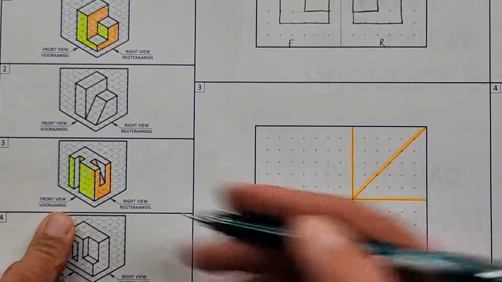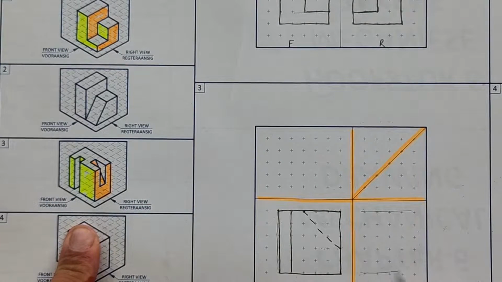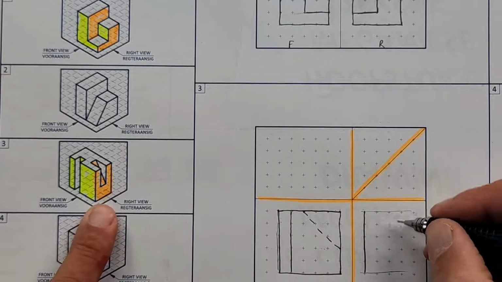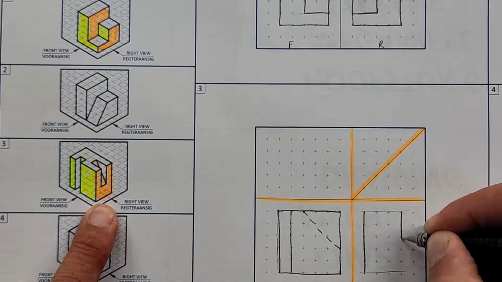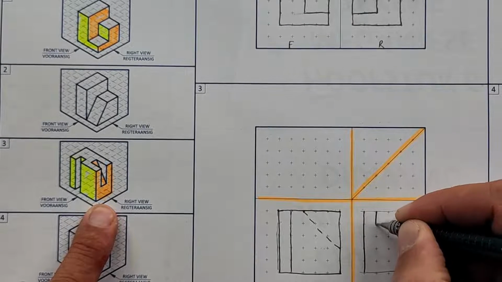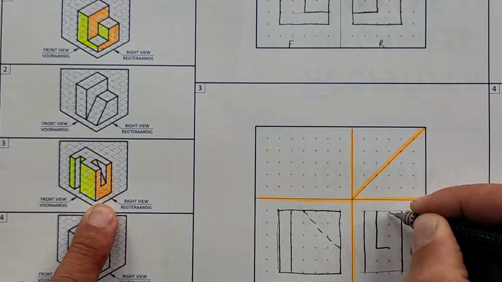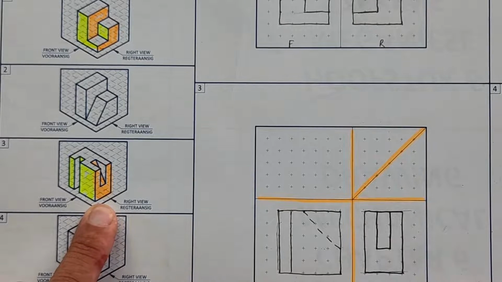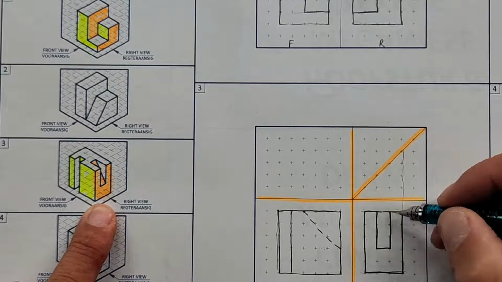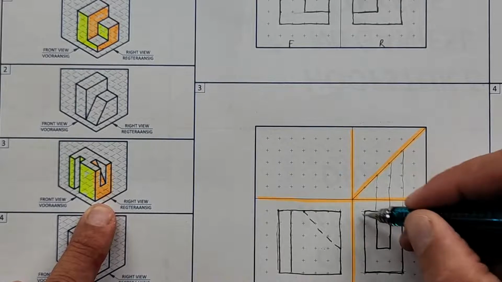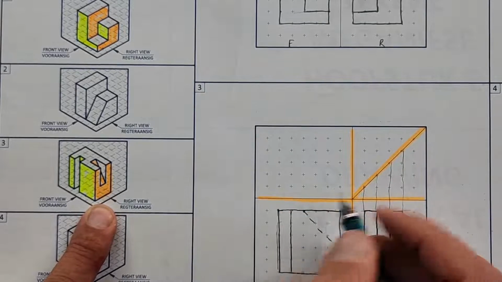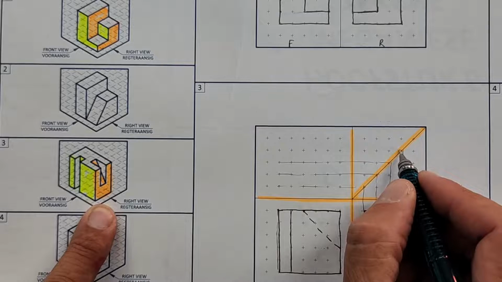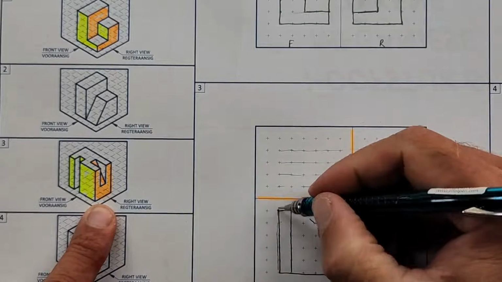Okay, then my right view, if I look at it from the right, same height now. The width is 1, 2, 3. Okay, and then for the top view, project that up, cross, and this goes up as well.